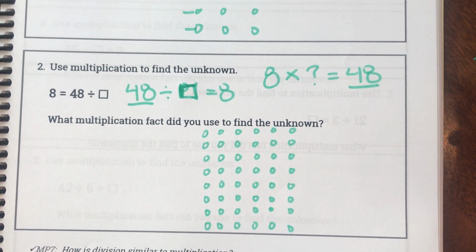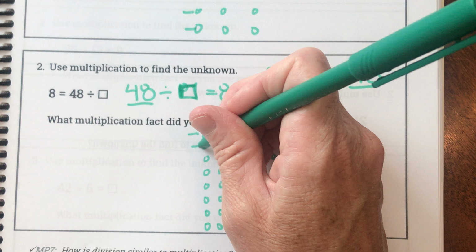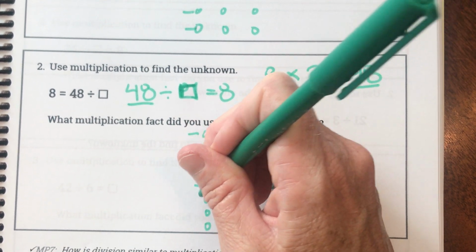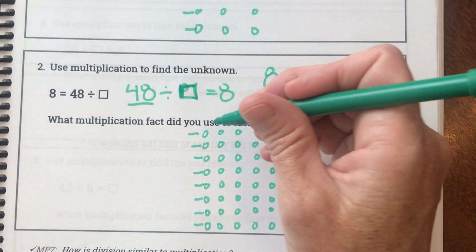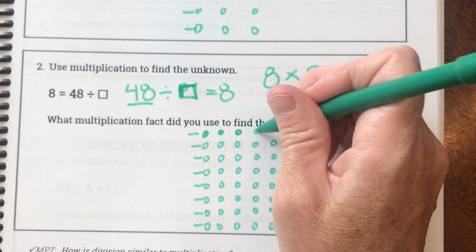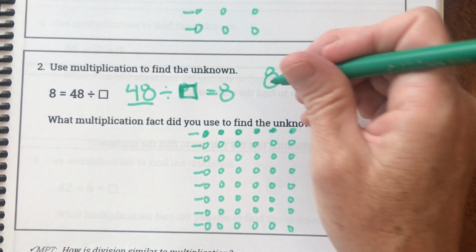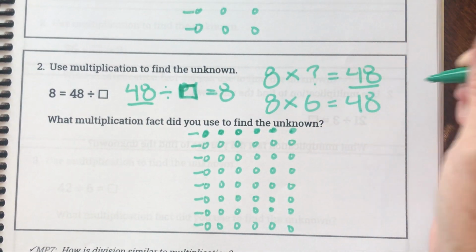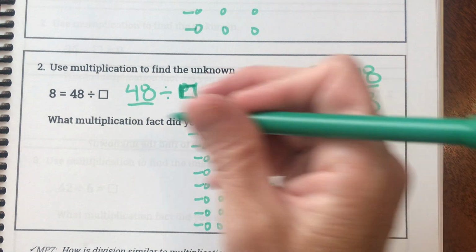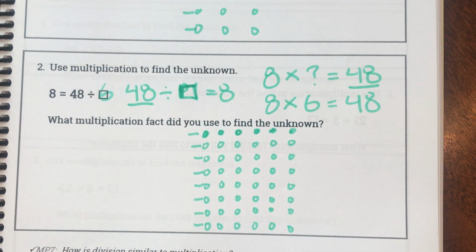Okay, I got to 48, and here's my 8 groups. 1, 2, 3, 4, 5, 6, 7, 8. So how many is in each group? 1, 2, 3, 4, 5, 6. So I know that 8 times 6 equals 48, which then tells me that 48 divided by 6 equals 8.